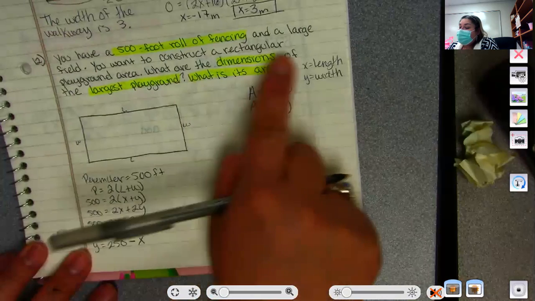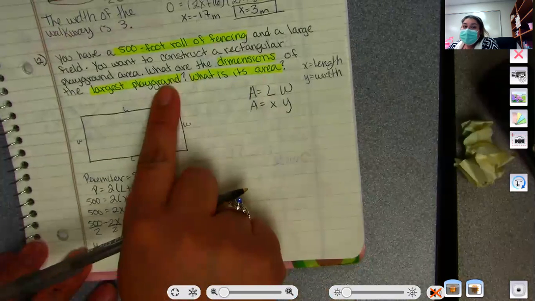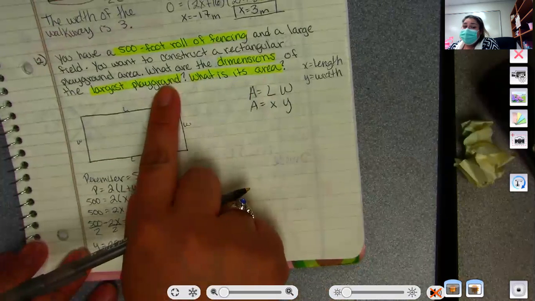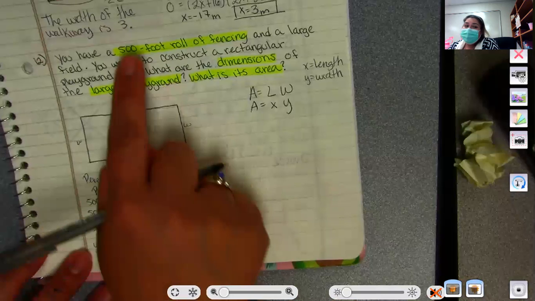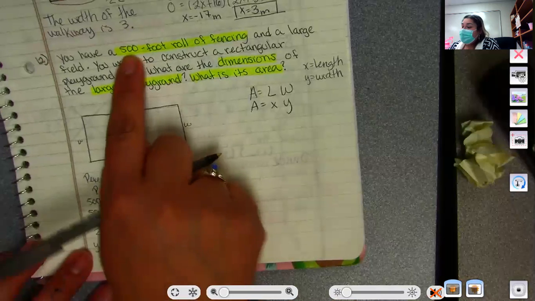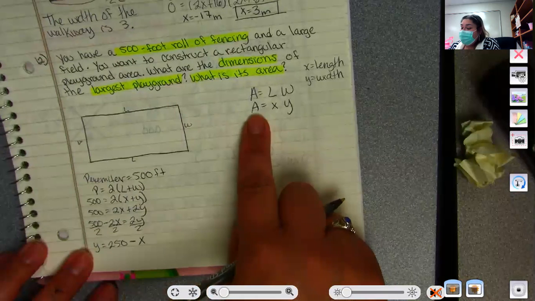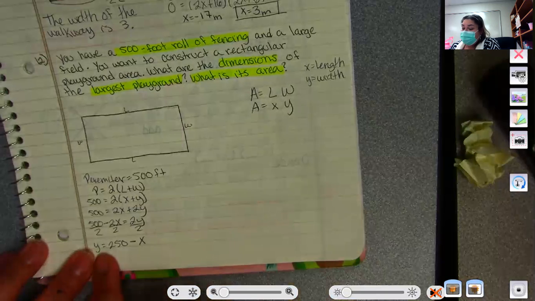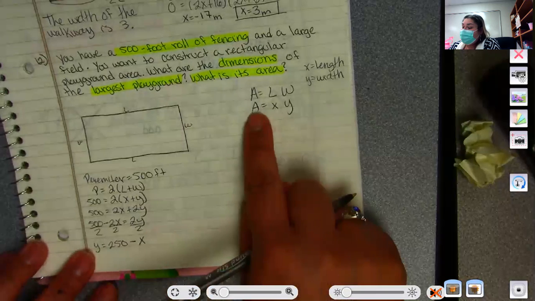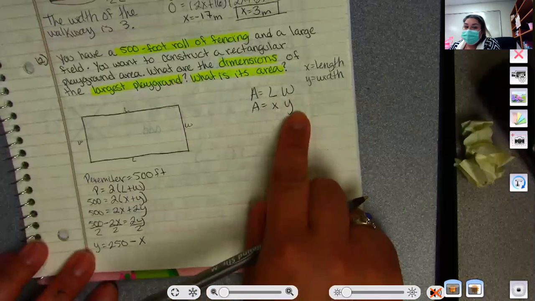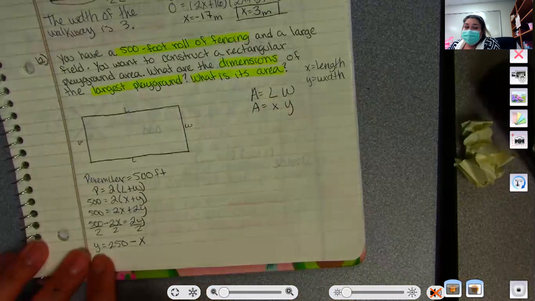Now, it's asking: we want to construct a rectangular playground area. What are the dimensions of the largest playground? So I want the area to be as big as it can be with only using 500 feet. This is where we would use our area formula, okay? We know what Y is going to be, right? We know that area is length times width, which is x and y.